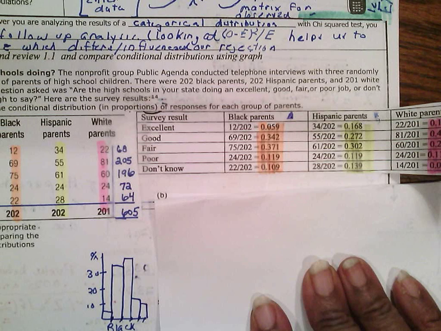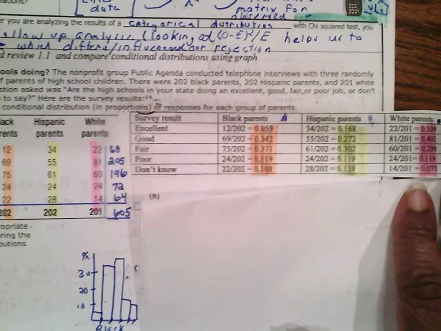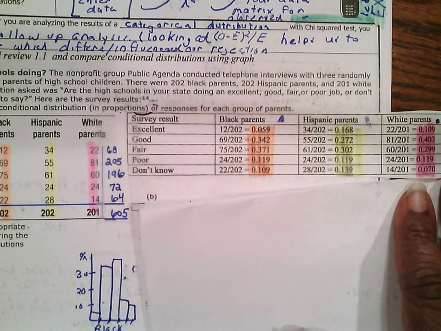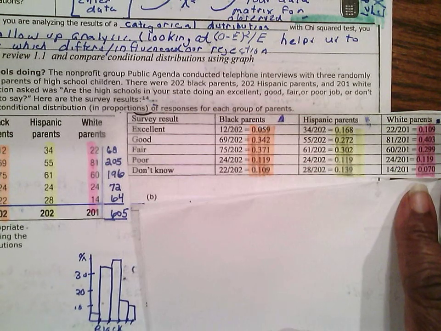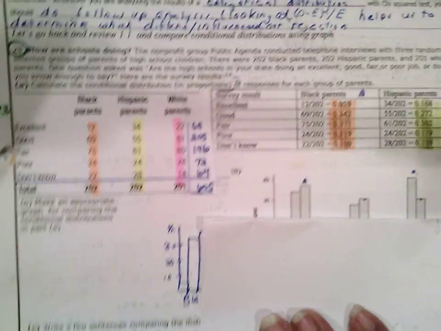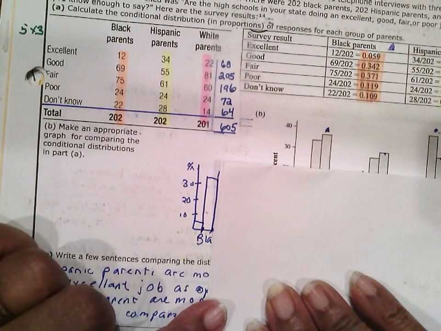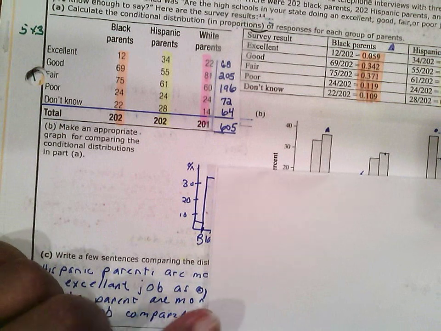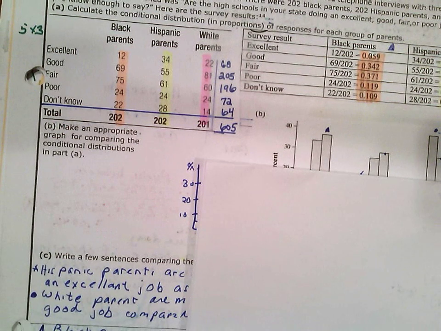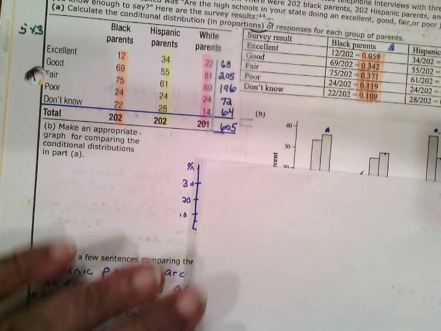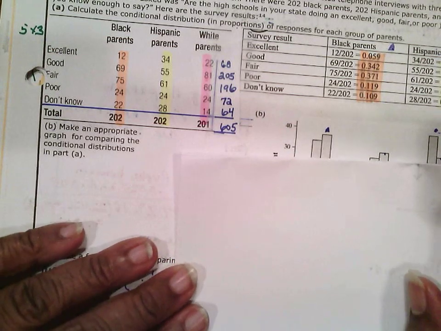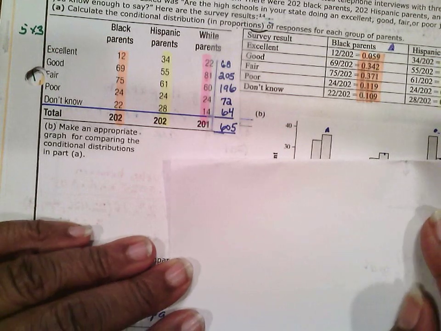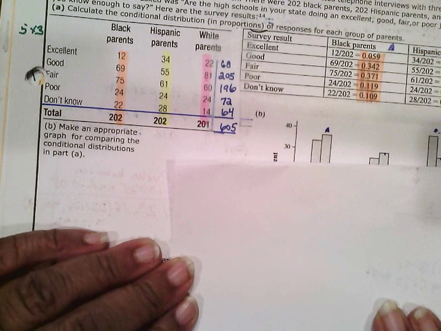Okay? And here they are. Good job, ladies and gentlemen. Now, the next thing they want me to do is to make an appropriate graph. And I did this earlier, and I didn't want to do it before you. I wanted to do it with you. I had tape issues, just having technology problems.